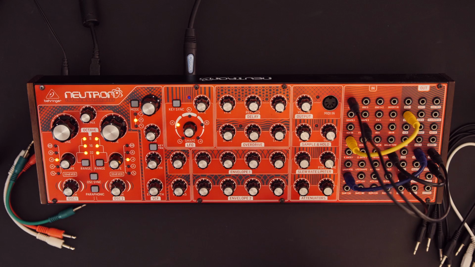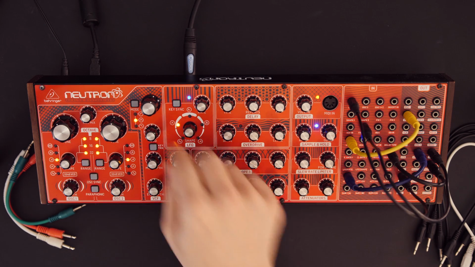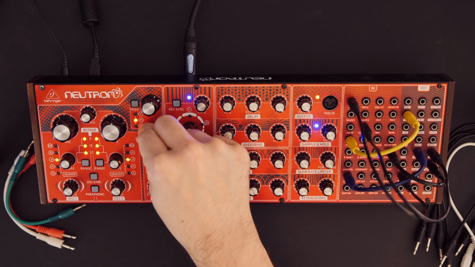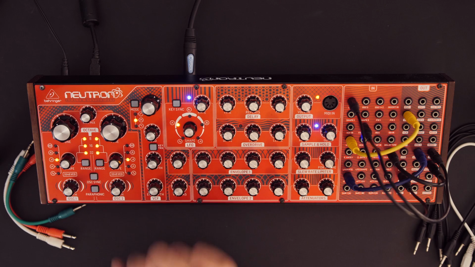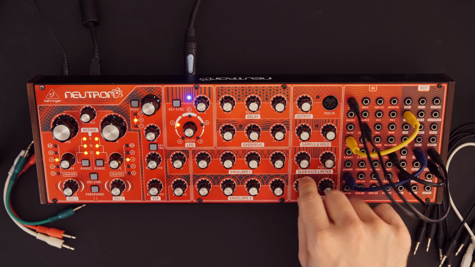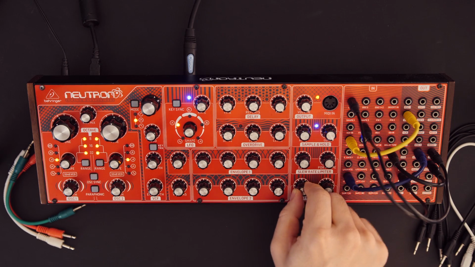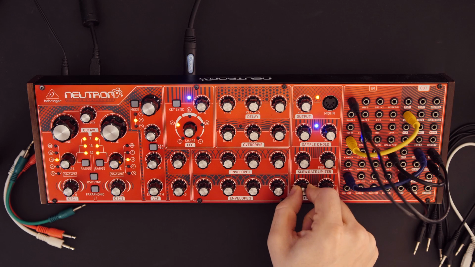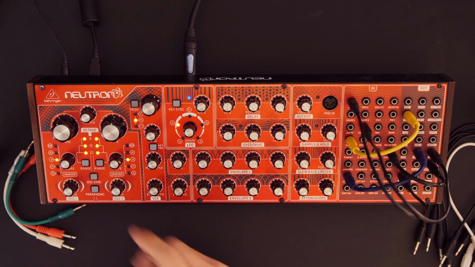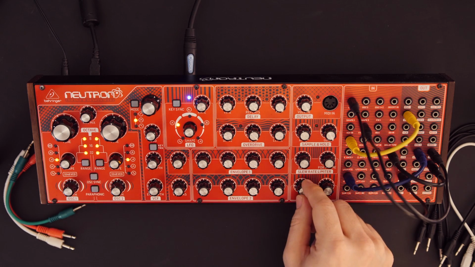And now we have this kind of modulation. And we can actually go really wild with it when we turn the first attenuator almost all the way up. Check this out. Pretty interesting. Let's take the tuning a little bit down, and now we have this.